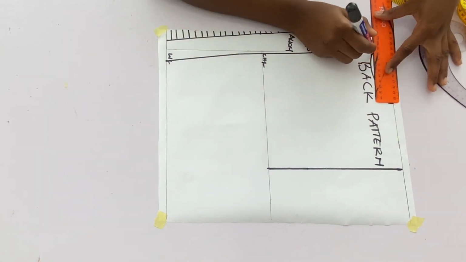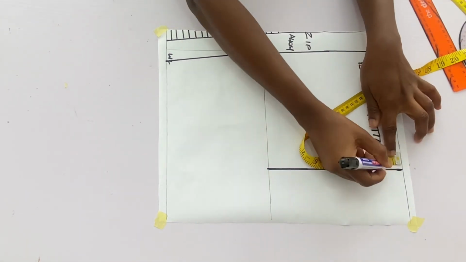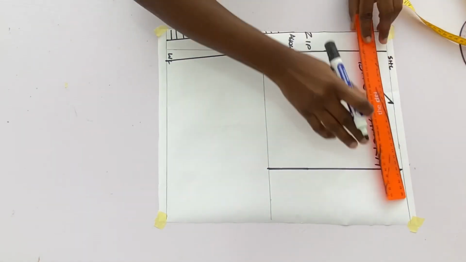I'll also extend the neck depth to the zip allowance. I'll come down by 1 inch for the shoulder slope and I'll connect with a straight line to the neck width.